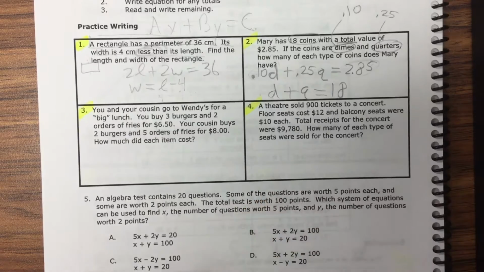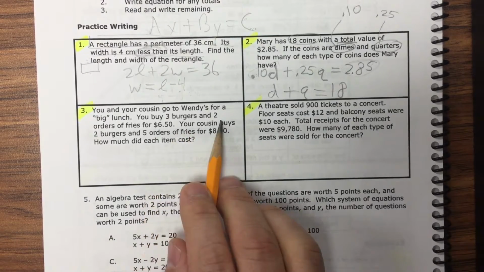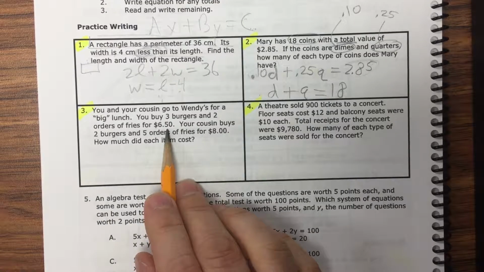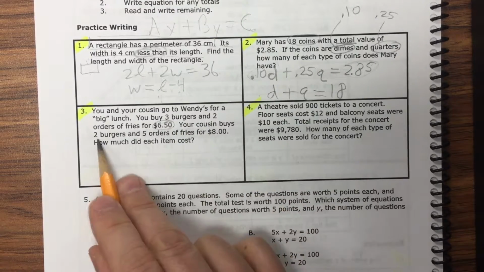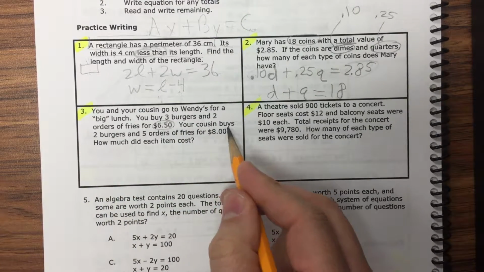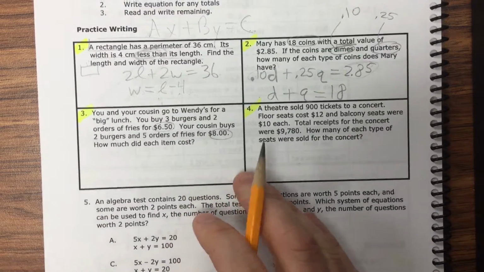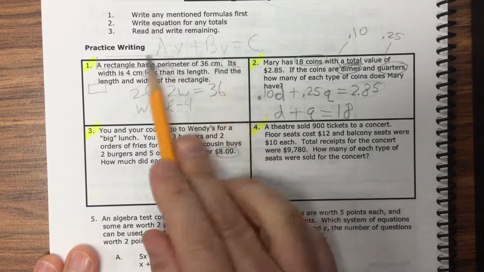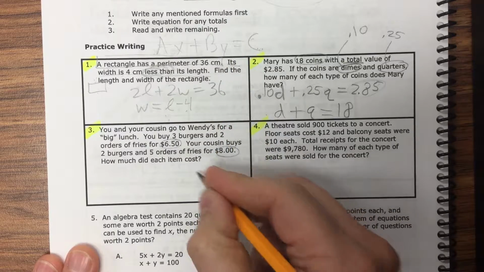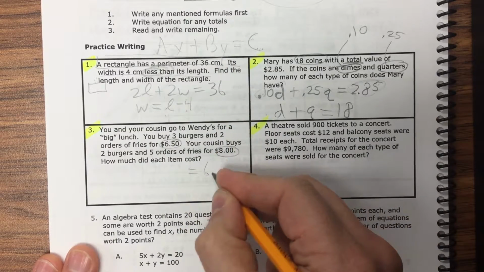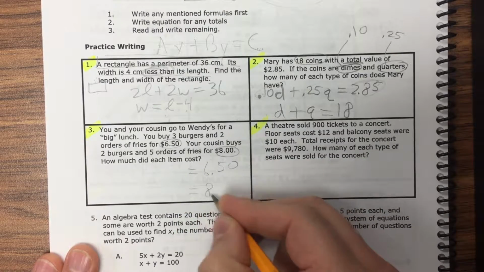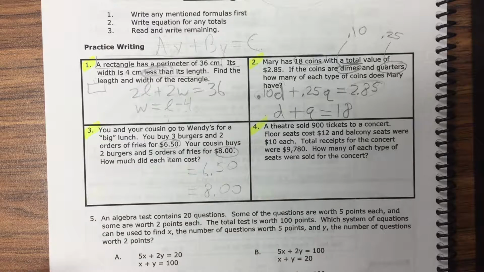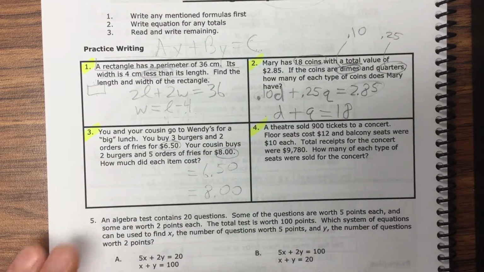Question 3. You and your cousin go to Wendy's for a big lunch. You buy 3 burgers and 2 orders of fries for $6.50. We see another total already, right? Your cousin buys 2 burgers and 5 orders of fries for $8. There's another total. I'm already thinking of this pattern for both of the equations, right? I have a total of $6.50. I also have a total of $8. Now, what do both of these equations have in common?